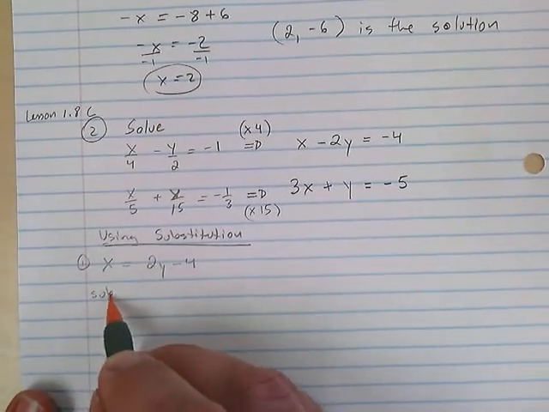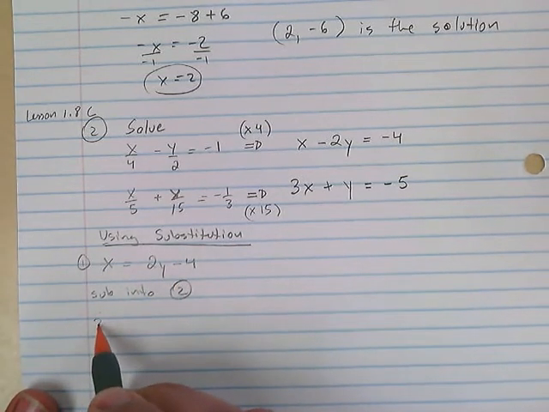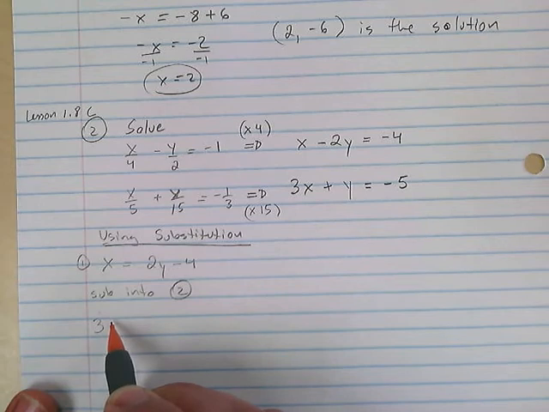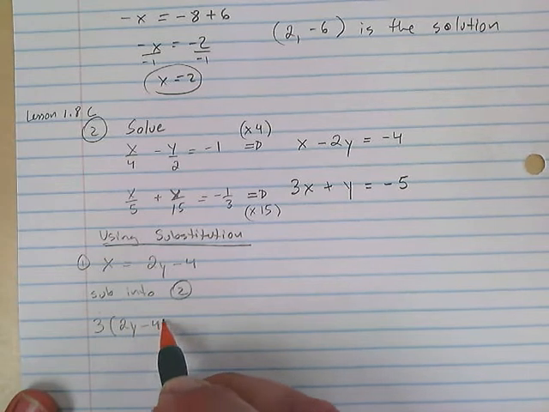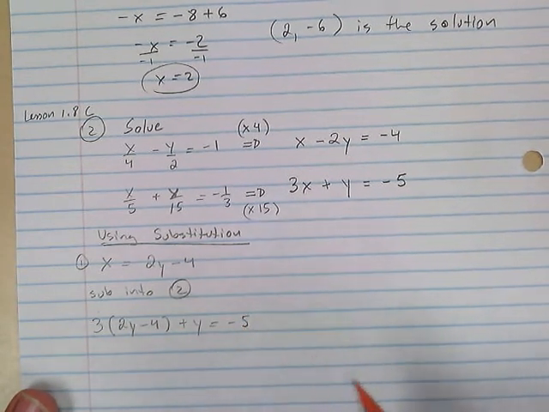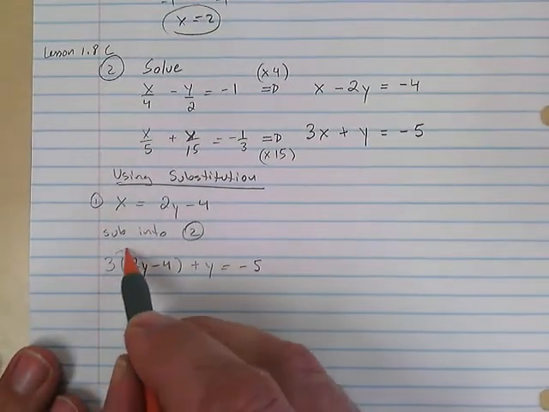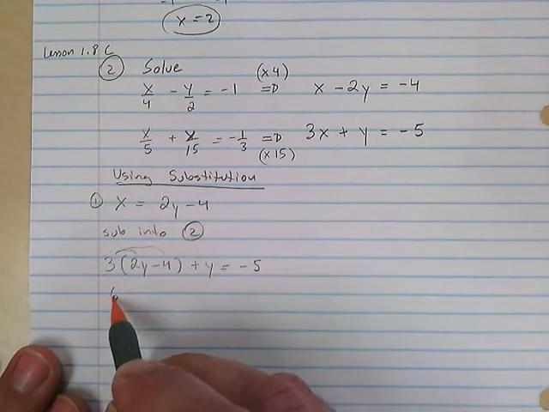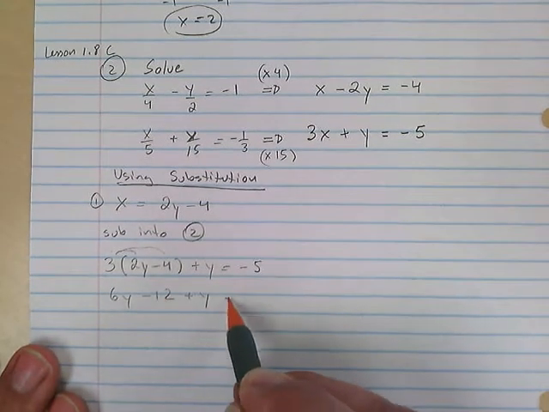I'm going to sub into the second one, so you get 3x, but x I found is 2y minus 4, plus y is equal to negative 5. Your goal is to have only y's, right? You distribute, so you get 6y minus 12 plus y is equal to negative 5.